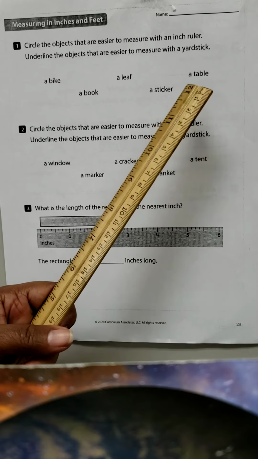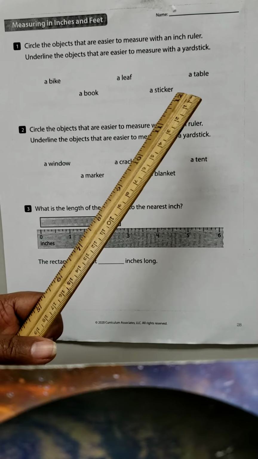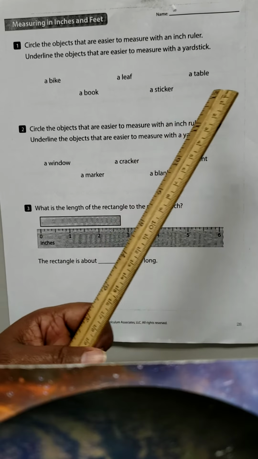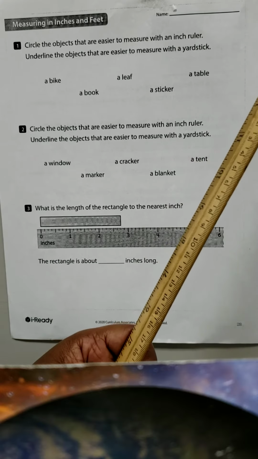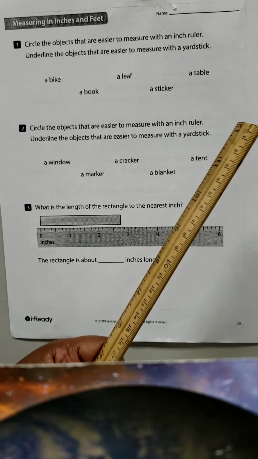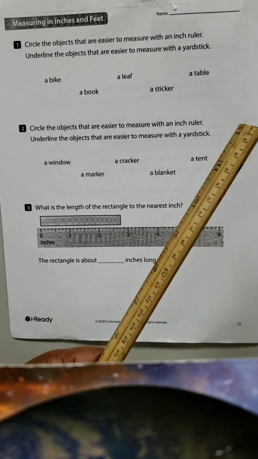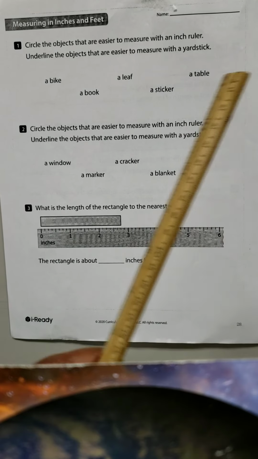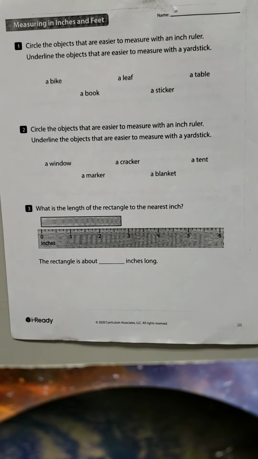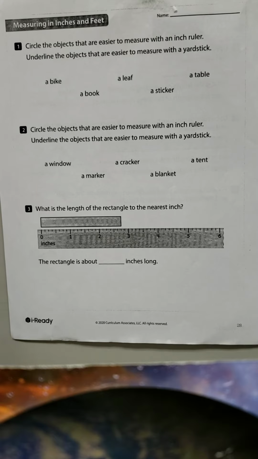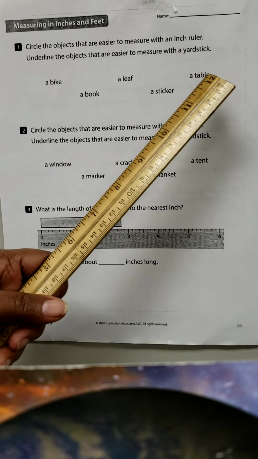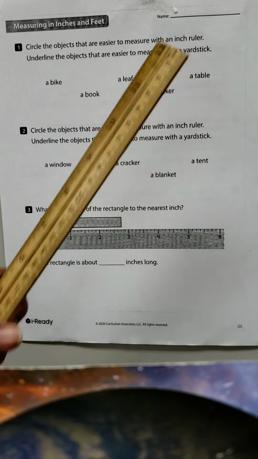What about a table? Think carefully. Think of a regular, not a small table. I know some tables are small, but think of the table that is in your classroom. What would you measure? Try to visualize. Or look in your house. You may have a table there. Yes, you would measure it with a yardstick. So you're going to underline.